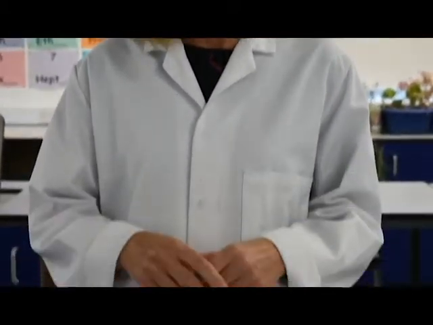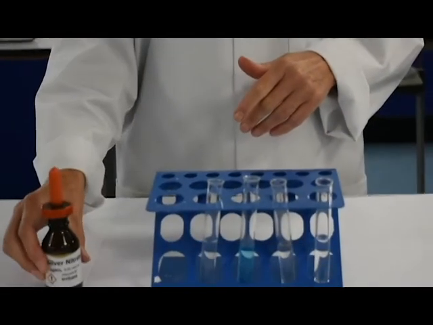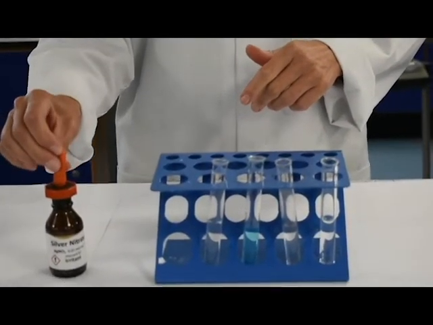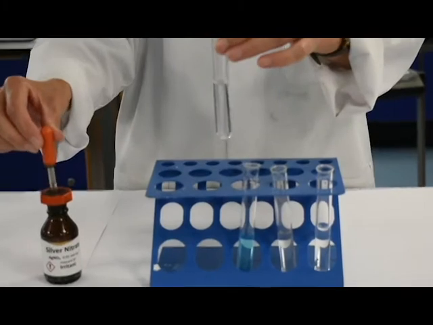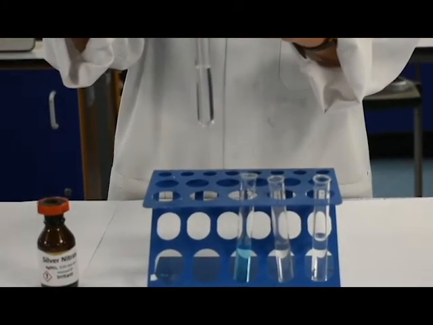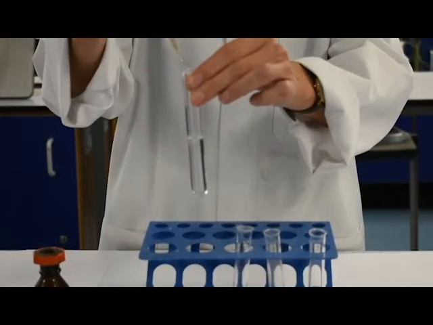Hi, my name is Janet and I'm one of the chemistry teachers here at QE and I'm going to show you the silver nitrate test which tests for chloride ions. So here I have my 4 solutions A, B, C and D and I have some silver nitrate solution. So I'm going to add a little bit of silver nitrate solution to each of these. You need to record these results in your results table.